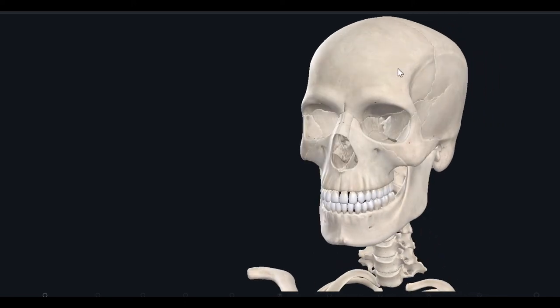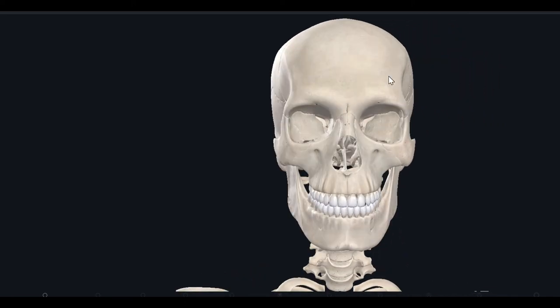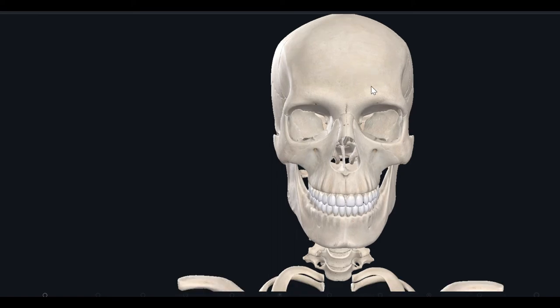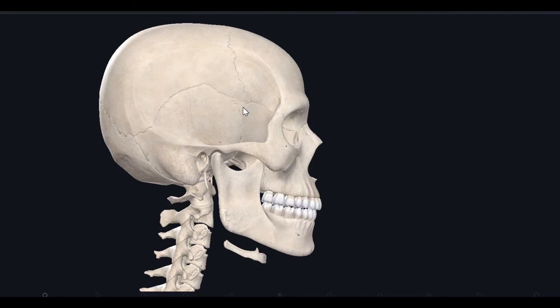Now here, the head skeleton consists of 28 separate bones that form the neurocranial part, facial part, and mandibular part. So what is the main function of the skeleton of the head?